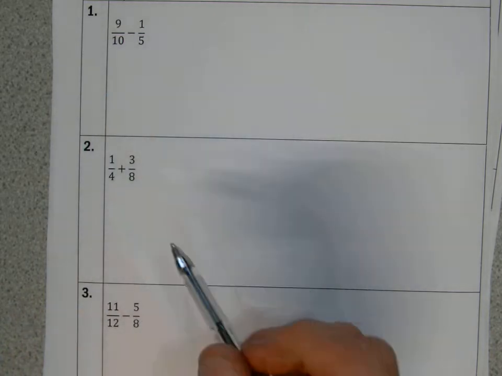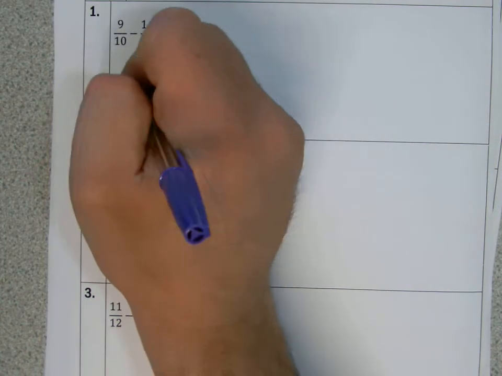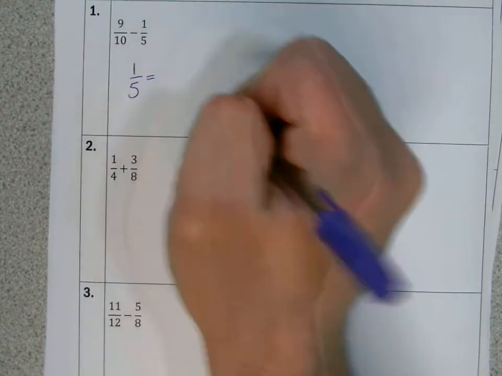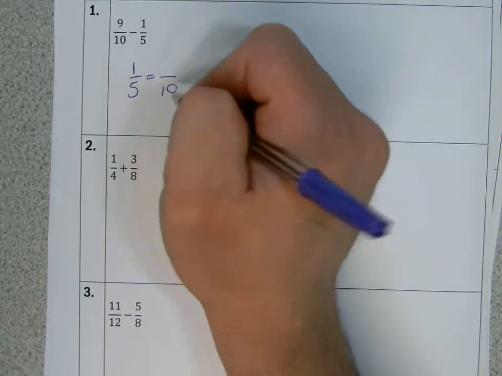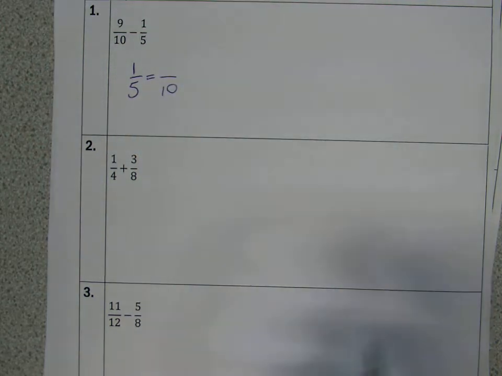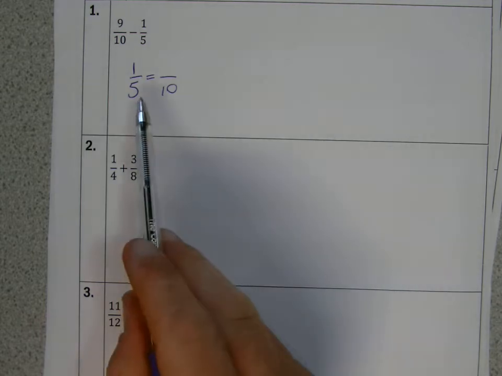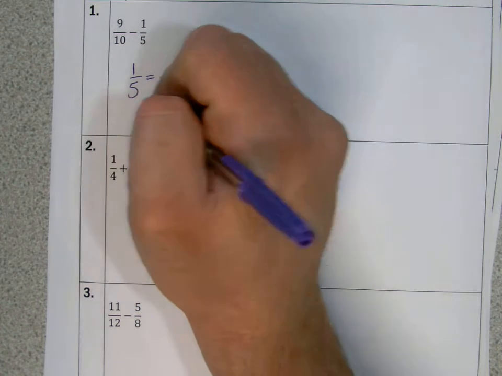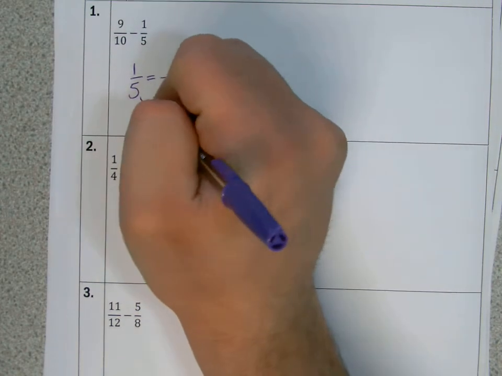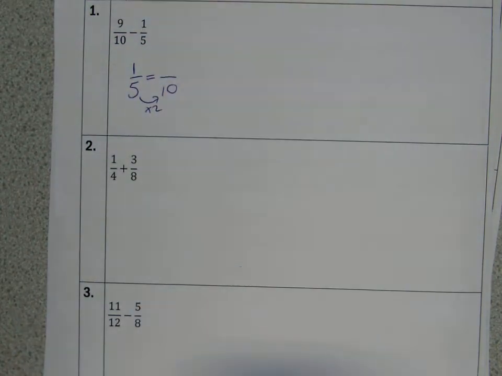And the way I do that is to change 1/5. So I find an equivalent fraction for 1/5, and I make that so that this is out of 10. It's possible to do that by upscaling it. You just got to think to yourself, what do you do to 5 to get to 10? Of course, we need to double it. So we double 5, we get 10.